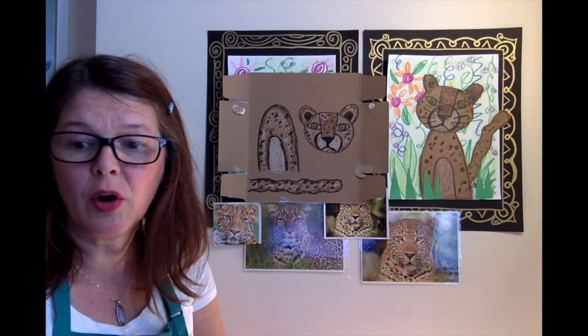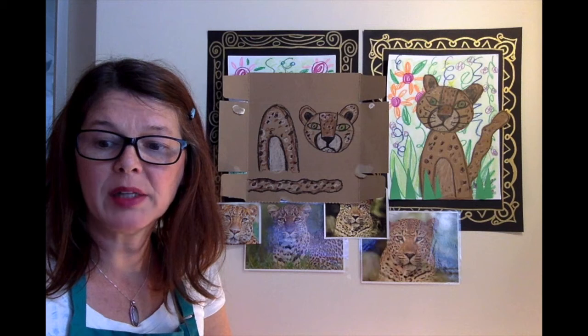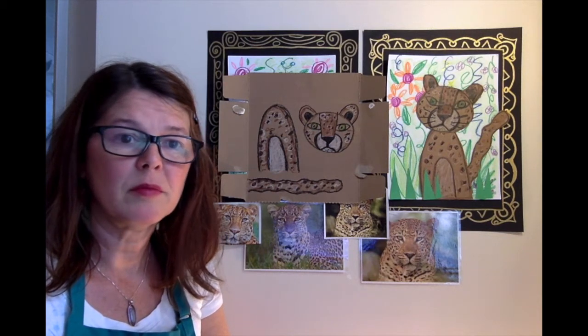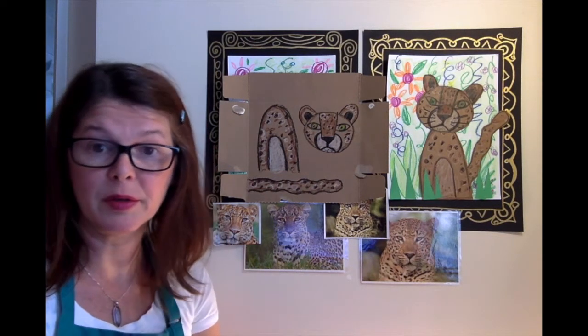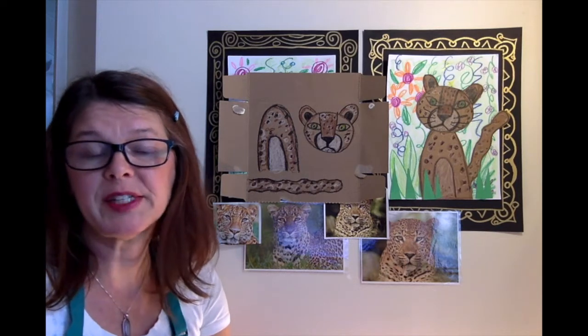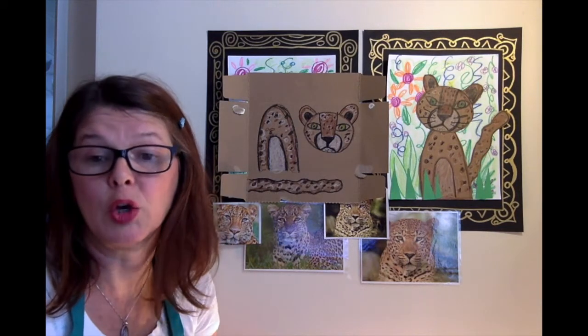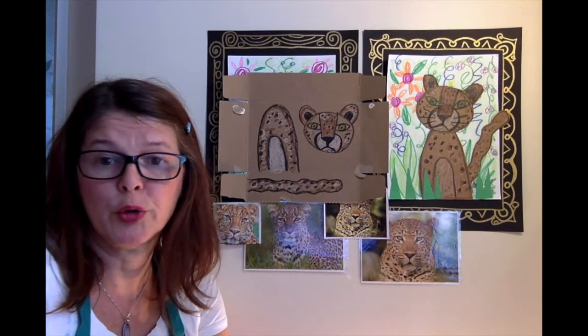Amazing. So they're known for their golden spots on their bodies. So that's how we can tell that a leopard is a leopard. They're very solitary creatures, meaning they like to live alone. They don't run in a group or a herd.